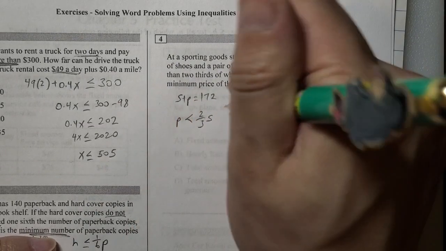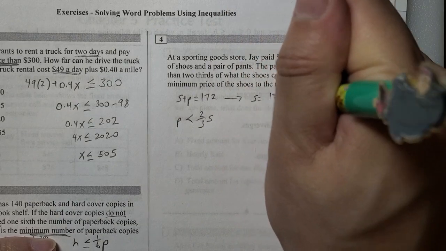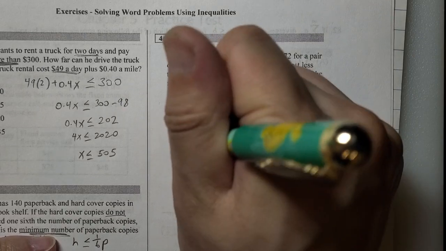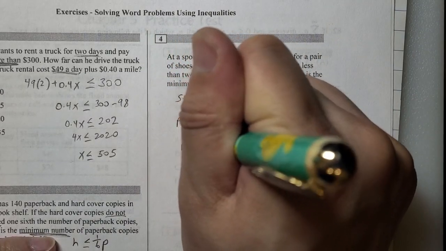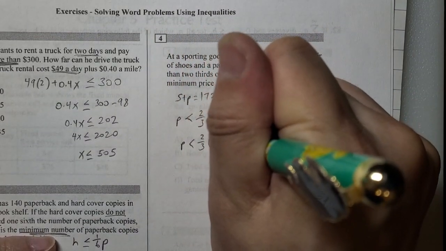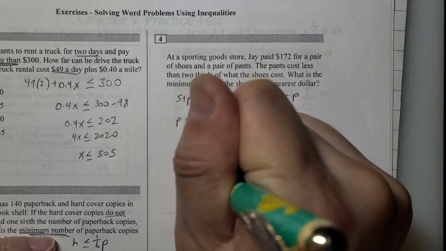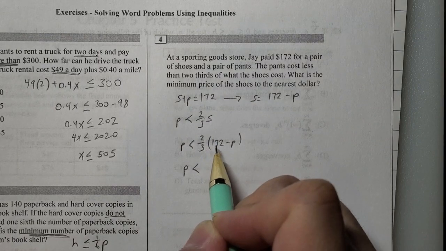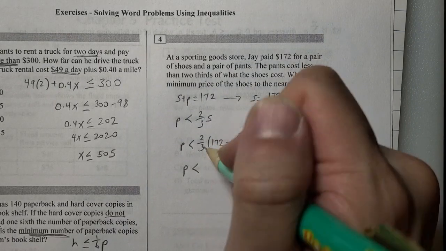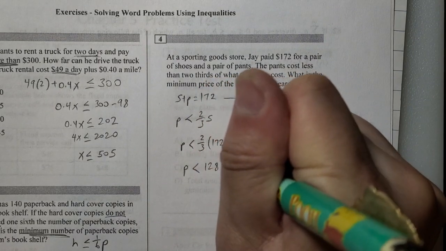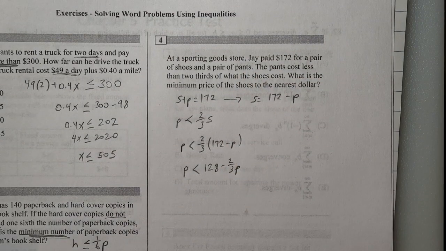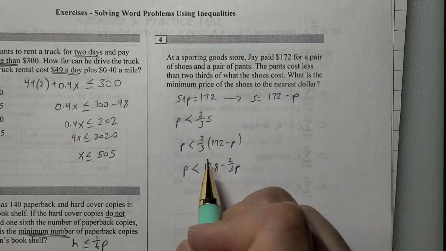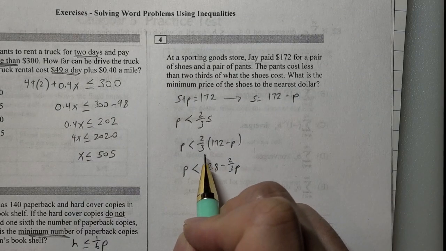So I want to find the minimum price of the shoes. So I probably want to change this to S is equal to 172 minus P, and then plug this into here. So P is less than 2/3 times S, and S is 172 minus P. Okay, I'm going to distribute that 2/3. So what does that give me? That is 64 times 2. That's 128 minus 2/3 P. Okay. Let me double check that's correct.